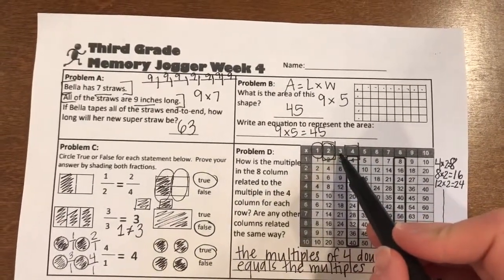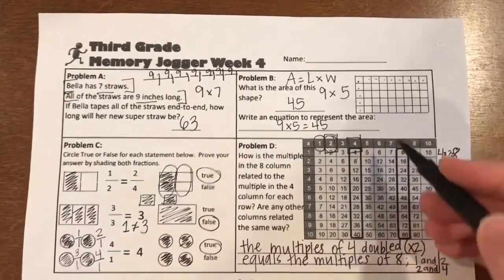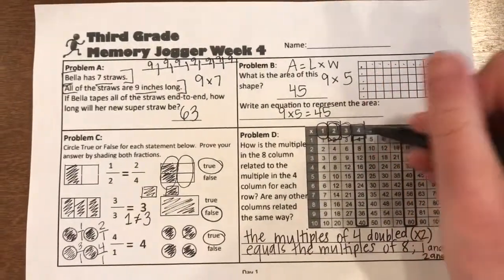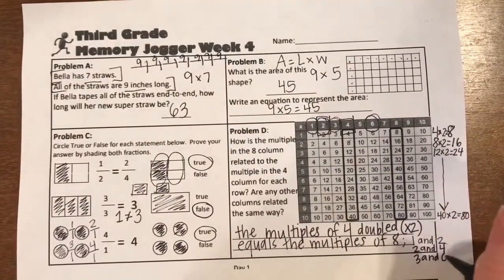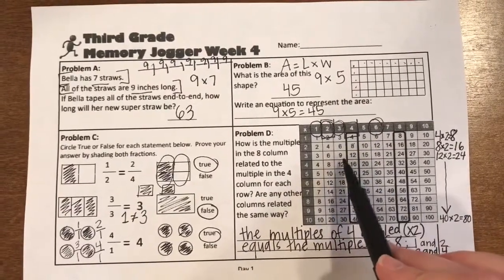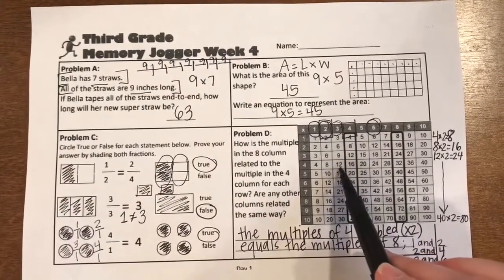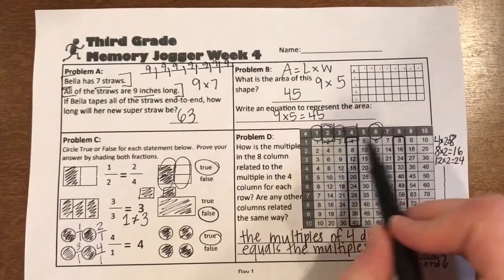Next, 3. If I double 3, I need to look at 6, the multiples of 6. So 3 and 6, let's check to make sure it works. 3 times 2 equals 6. 6 times 2 equals 12. 9 times 2 equals 18. 12 times 2 equals 24, so that's correct. And then we already did 4 and 8.